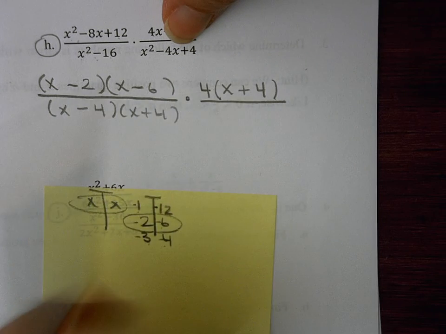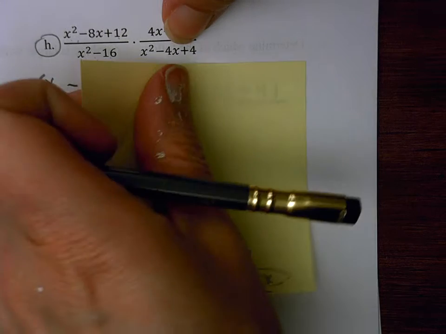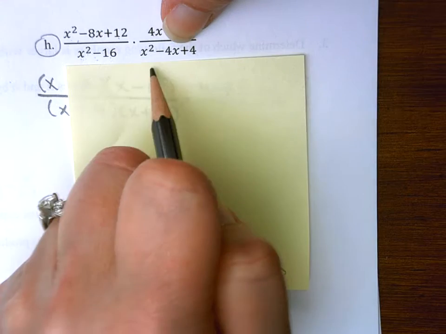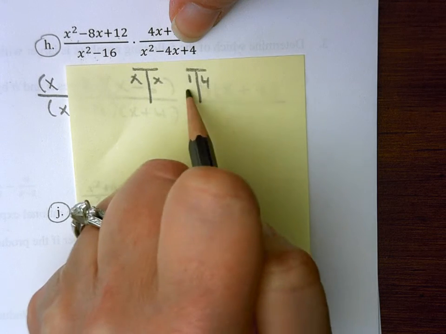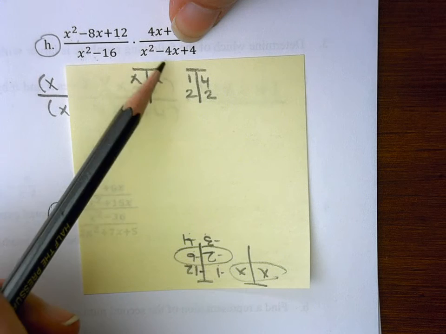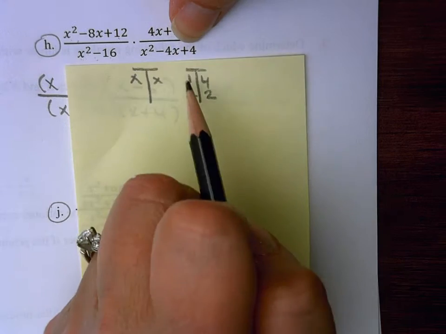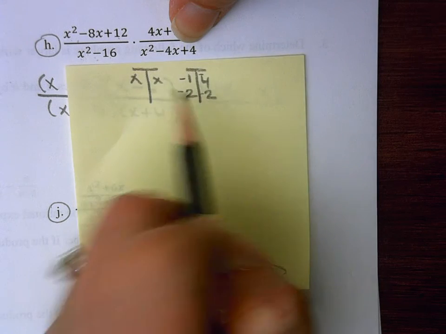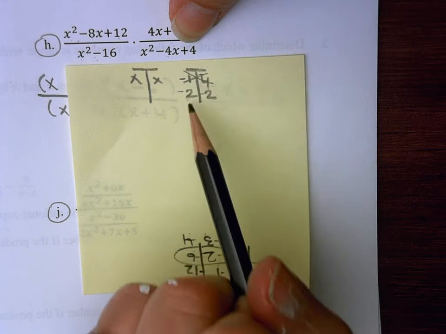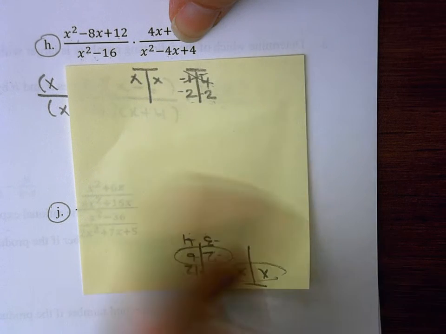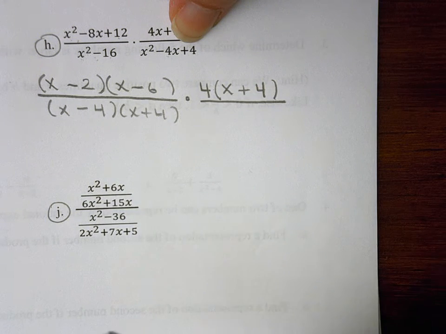For this one here, I want to list my factors for that one because I have a trinomial. So x squared is x times x, and then 4 is either 1 and 4 or 2 and 2. And -4 to add, and for +4 to multiply, that means they both have to be negative. And so -1 and -4 is -5, and -2 and -2 also gives me a -4. So I know my factors are x minus 2 and x minus 2.